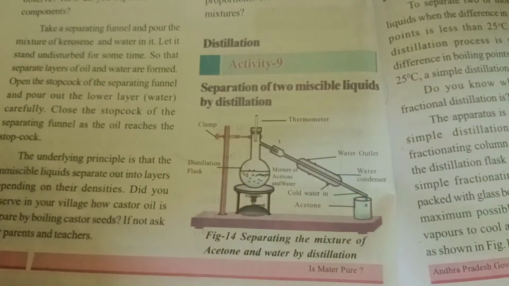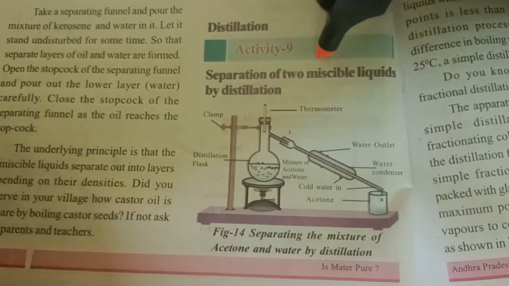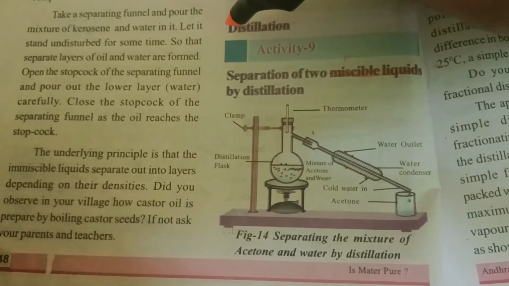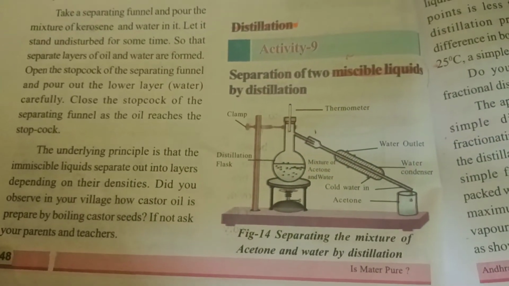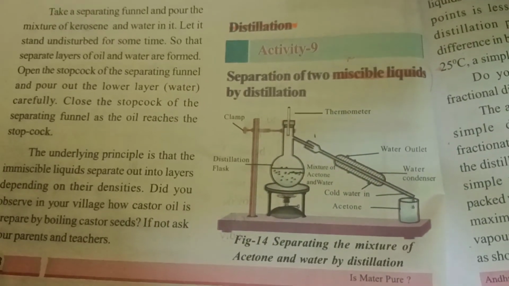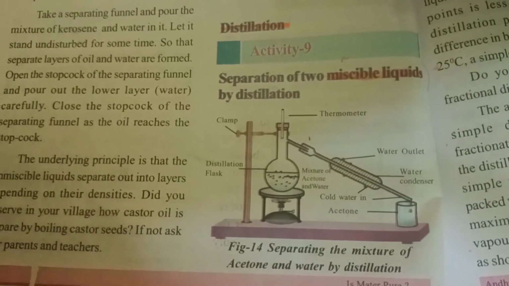Good morning, children. So today we are going to learn how to separate two miscible liquids. Okay. So the first method we are using is distillation. What is distillation and how to do distillation? Especially, I told you already, distillation is used to separate two miscible liquids.